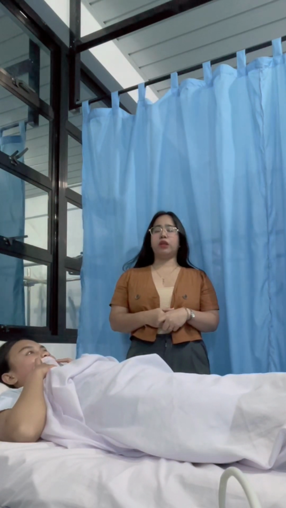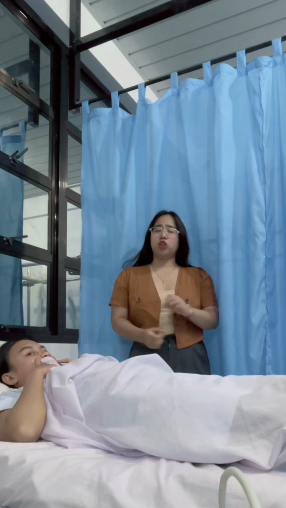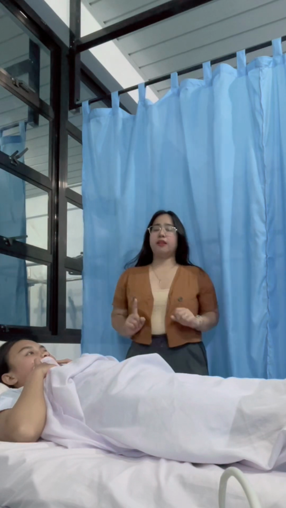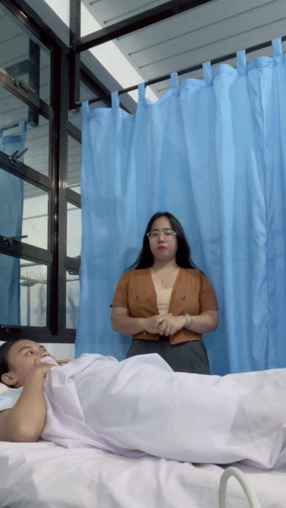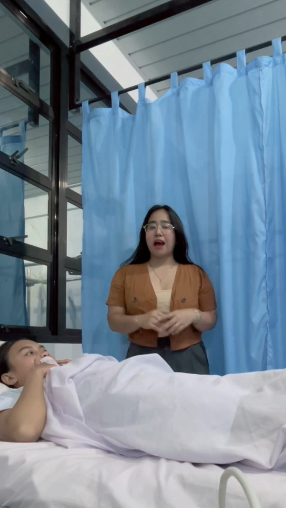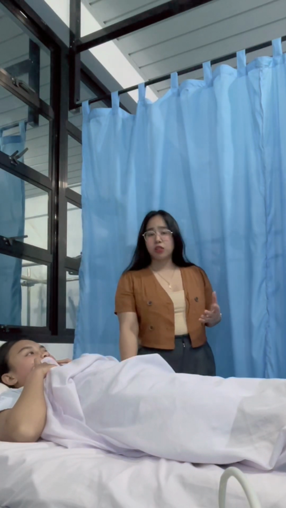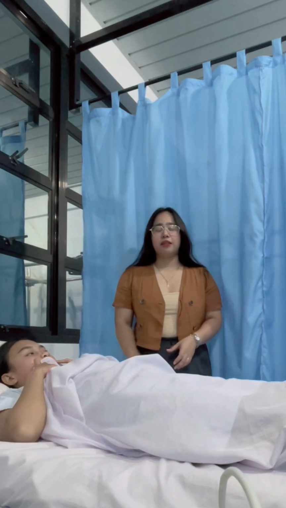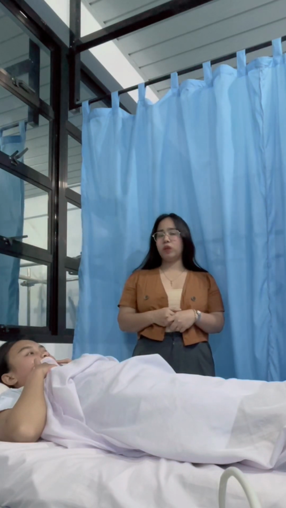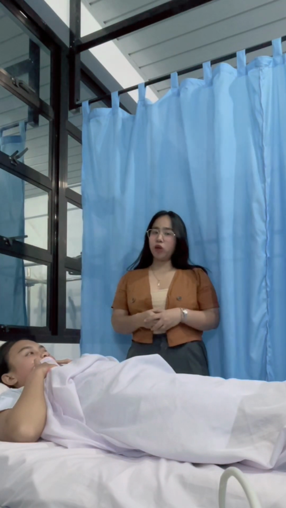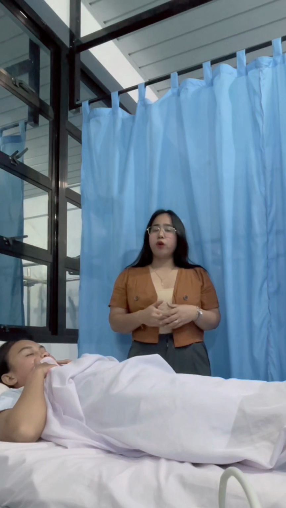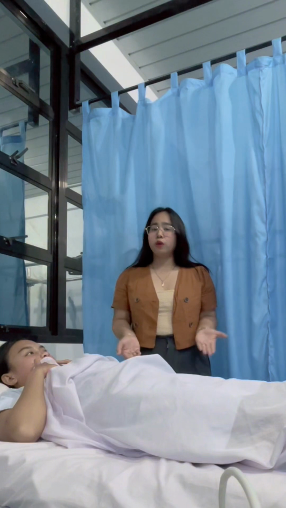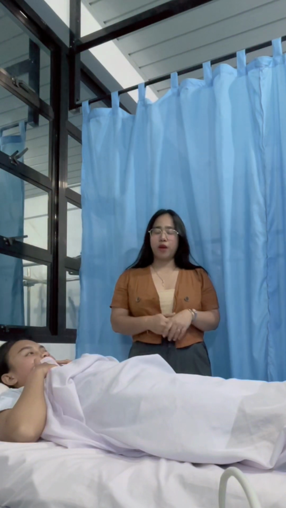So next, we need to assemble all the equipment, such as a wristwatch that has a second hand or indicator, the nail polish remover as needed, the pulse oximeter, the antiseptic wipes, and the sheet or towel. Next, we need to introduce ourselves to the patient, verify the client's identity, and explain to the patient what you are going to do and how the patient can cooperate.